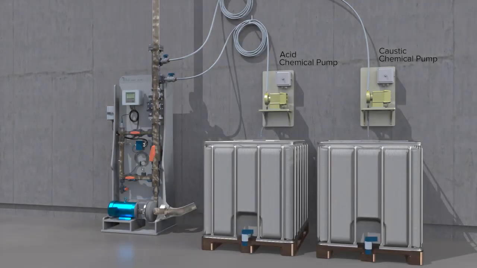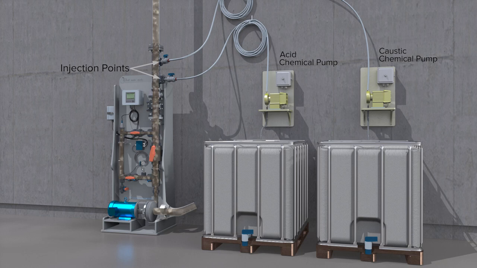The programming does not allow for the acid and caustic pumps to run at the same time. Chemical injection points are engineered into the stand to allow for dosing in a safe, controlled environment. These injection points are at a set angle to further reduce the risk of a violent reaction.